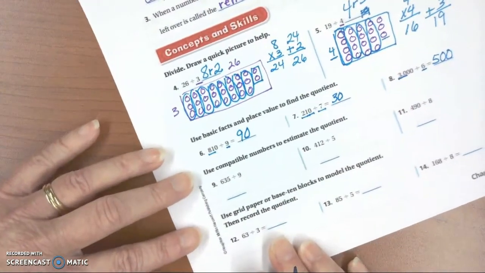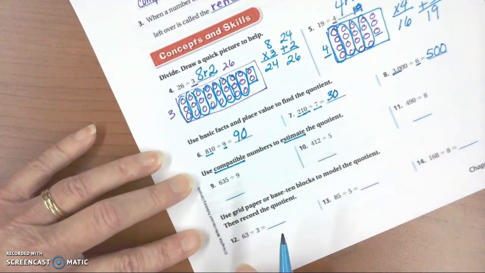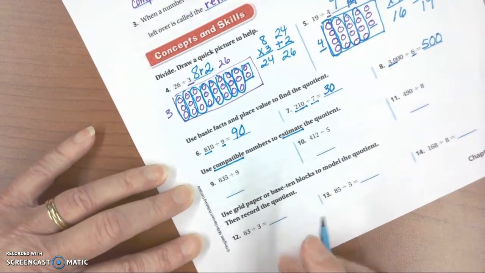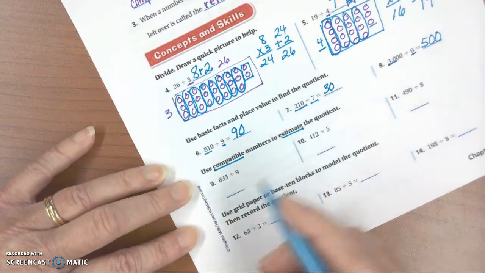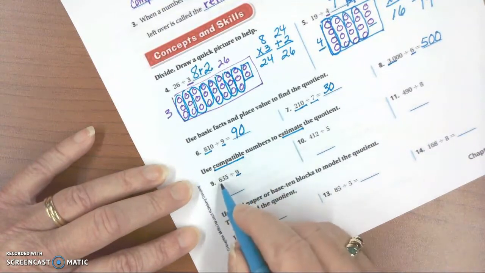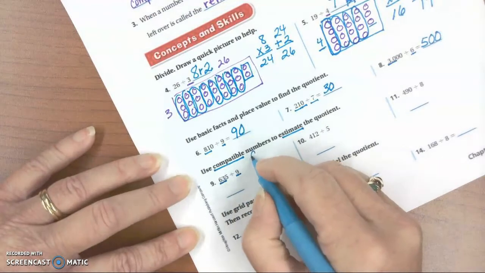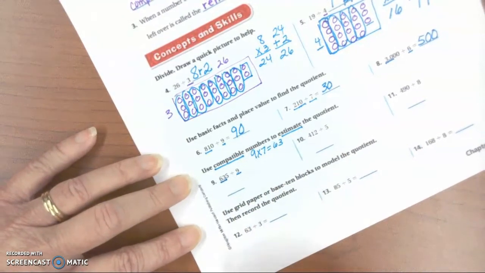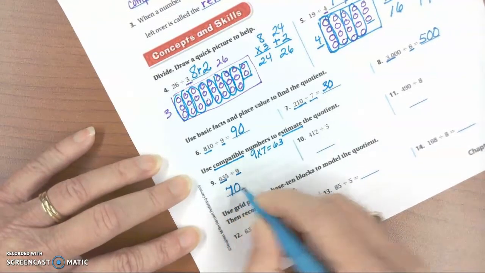Next problem. This section says use compatible numbers to estimate the quotient. So we're just looking for an estimate, not an exact answer. When we're looking for compatible numbers, we're looking at what would I consider a basic fact. So 9 times what is closest to, not 6 in this case, but 63 tens. I know that 9 times 7 is 63, so I'm going to go with that basic fact. And so because that is 635, it's not just going to be 7, but it's going to be 70.